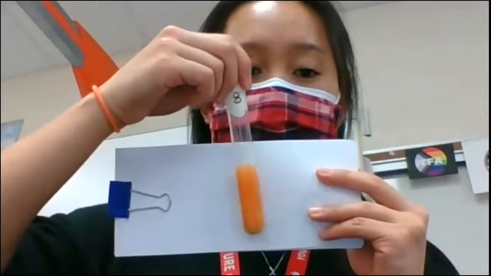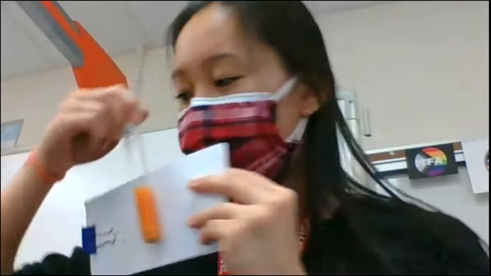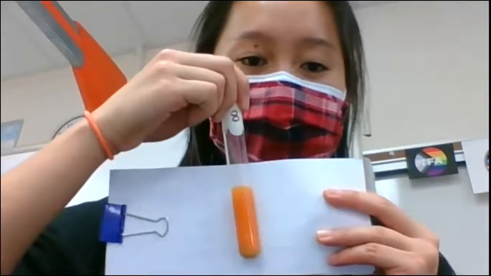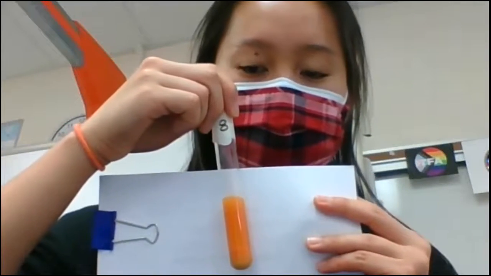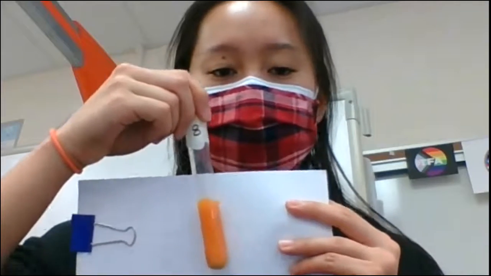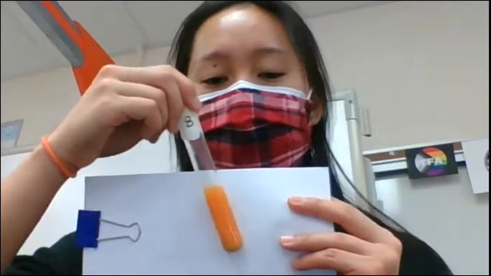Test tube number 8 was at body temperature, or 40 degrees Celsius, and I'll hold them up together at the end to show you, but this is a darker, true orange color. So you're going to tell me, is there sugar present? And what is the conclusion? Did the amylase break down the starch or not?